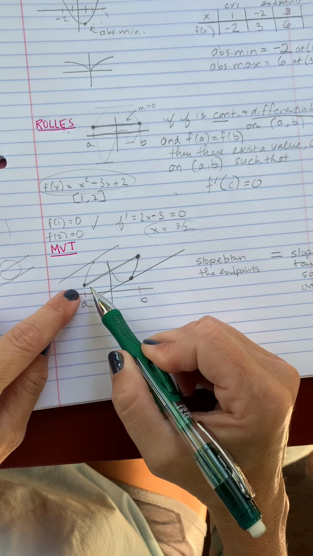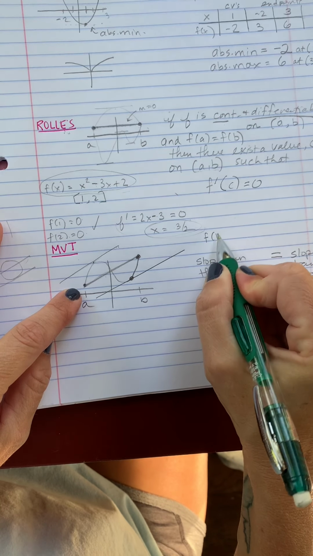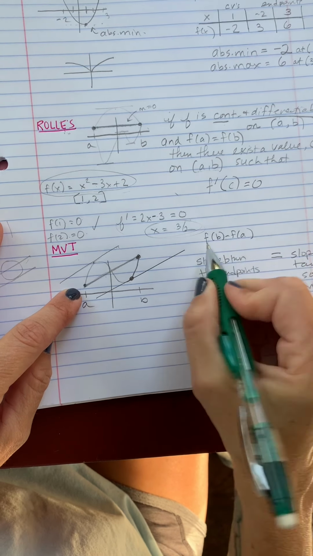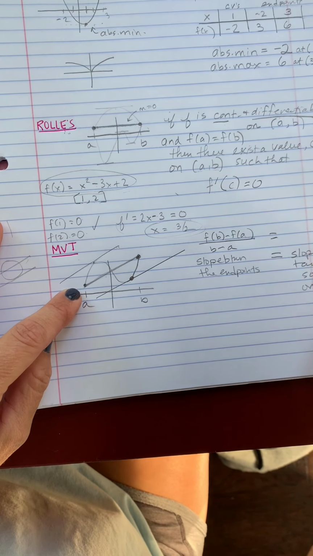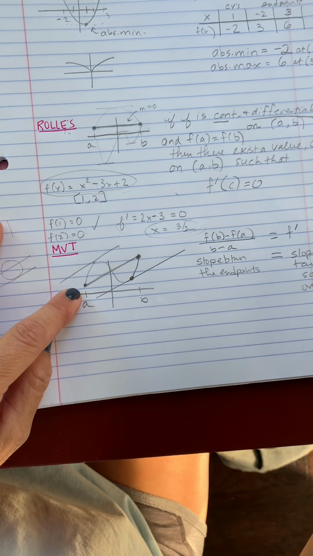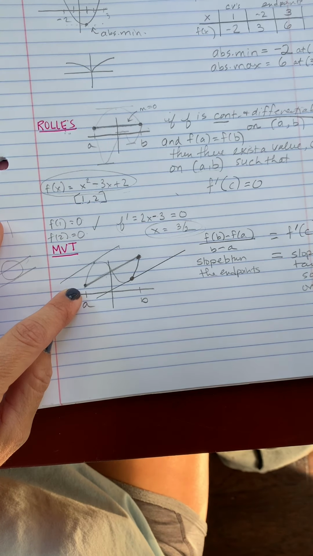So how do we find the slope between two endpoints? Well, we do the y minus the y over the x minus the x. So the slope between the two endpoints will be f of b minus f of a. That's how we label y's. And b minus a, x minus x. This has to equal the slope of the tangent line, or the derivative, at some value. Again, we're going to use the letter c.